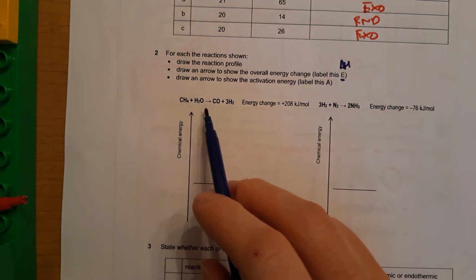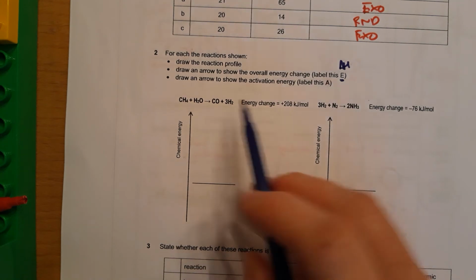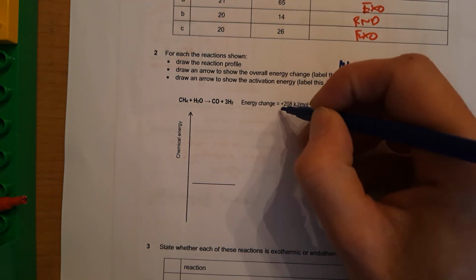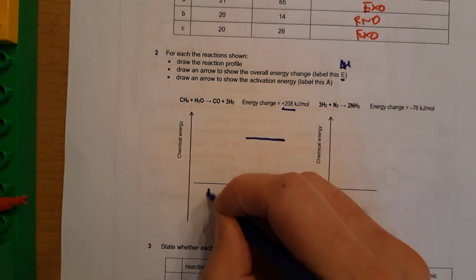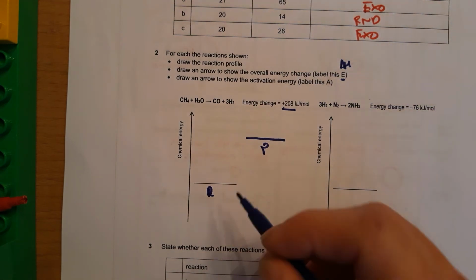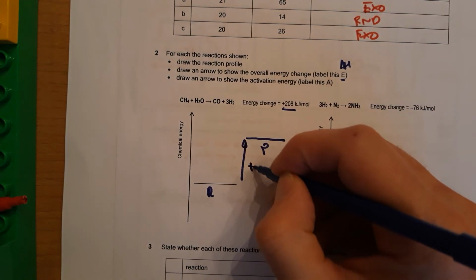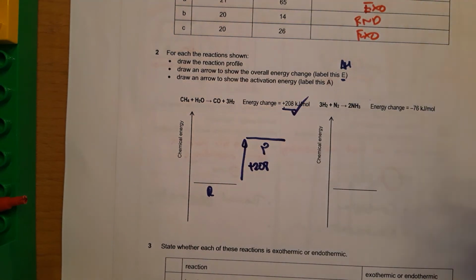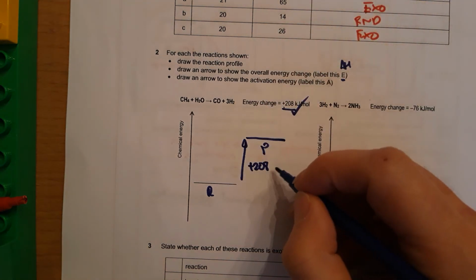So this one, CH4 plus H2O, methane and water makes carbon dioxide plus hydrogen, and it's a positive enthalpy change. So that means the energy change is going up, it's positive. So I'm just going to put my other line up there. I'm going to go reactants and products. I'd write them out in full in an exam. But it's gone up, so it's gone up by 208. I'm happy with that. And then that's the overall energy change, plus 208.